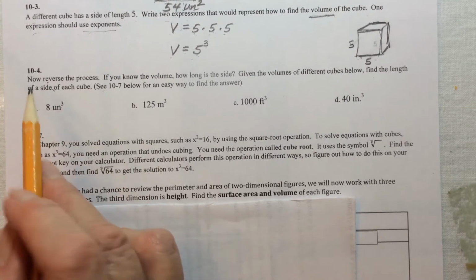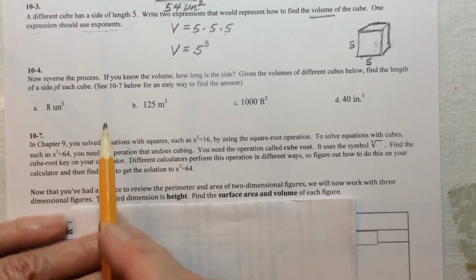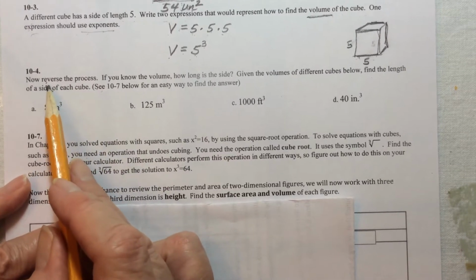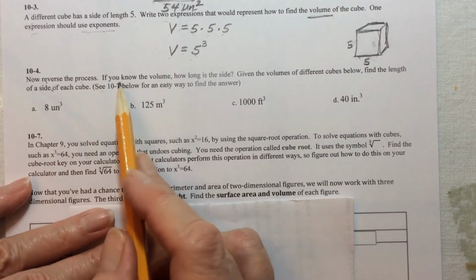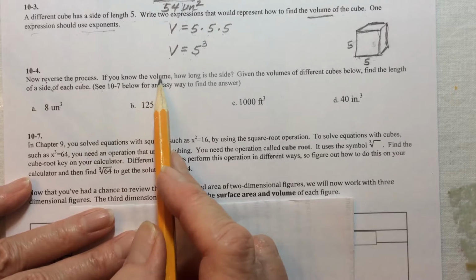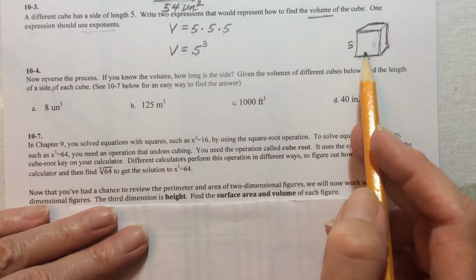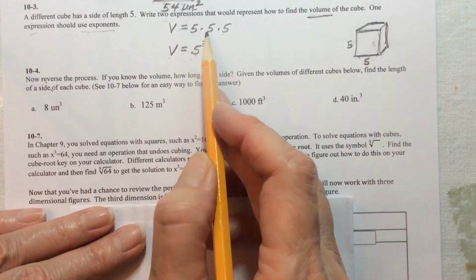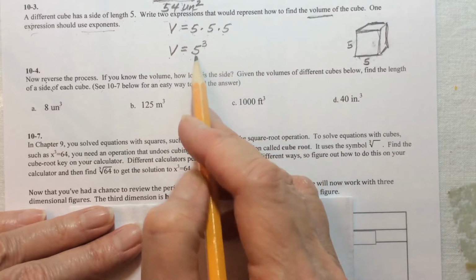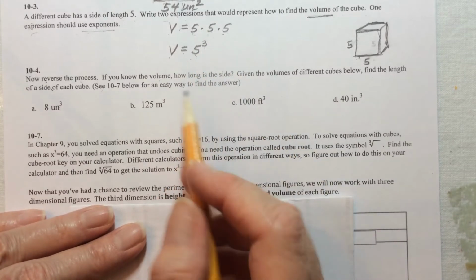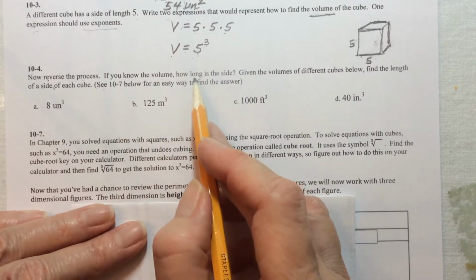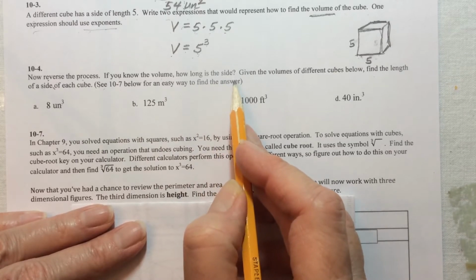Now we're going to work on problem 10-4. This says, now reverse the process. If you know the volume, so volume is created by multiplying a number 3 times or cubing it. If you know the volume, how long is the side?